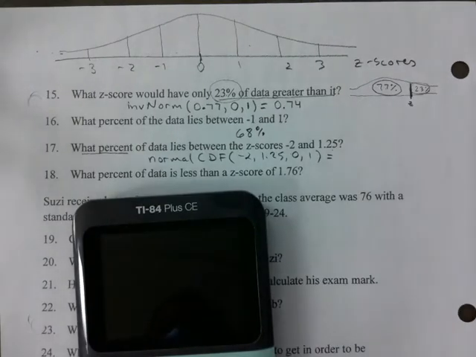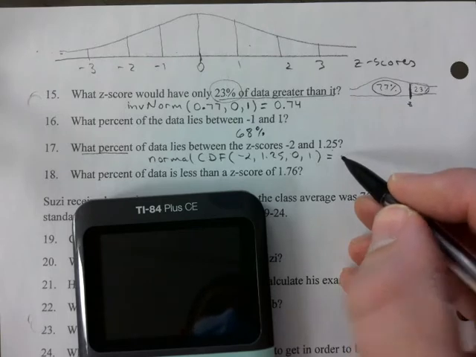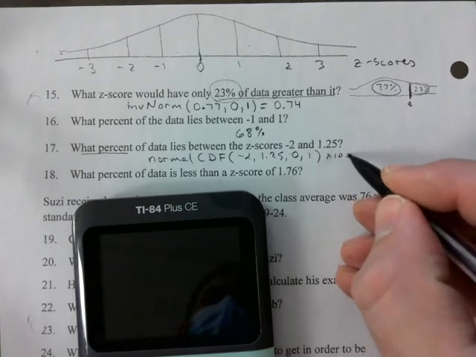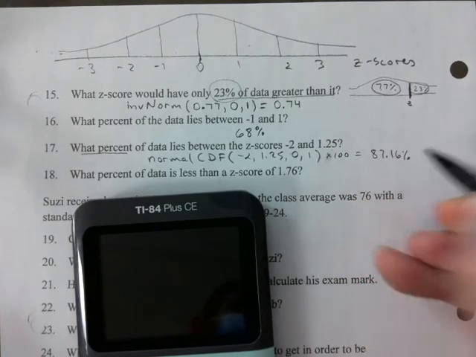I can do it on my calculator, but I think I'm just gonna, sorry, I always go times 100, right? That's how I showed you. And we will go 87.16%.